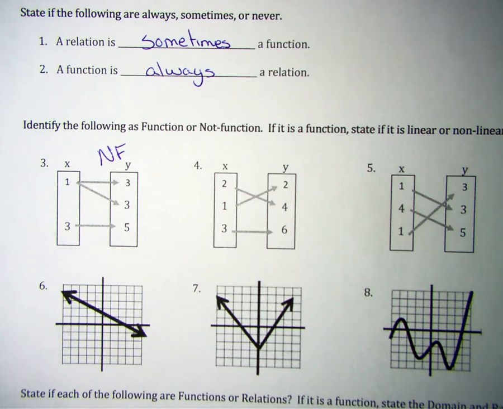A function is always a set of x, y values that, when graphed, passes our vertical line test. And so they would also classify as a relation.